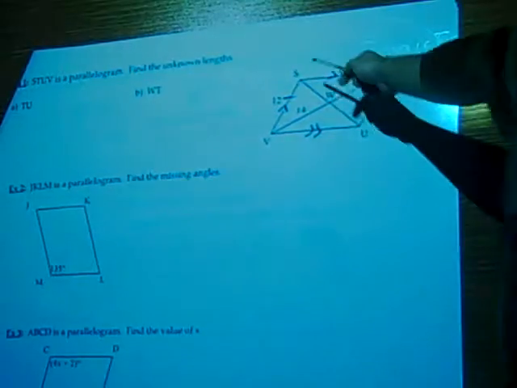I'm going to go ahead and tick mark what I know about the sides. I know opposite sides are congruent. So I'm going to tick mark SV congruent to TU. I'm also going to tick mark ST is congruent to UV.